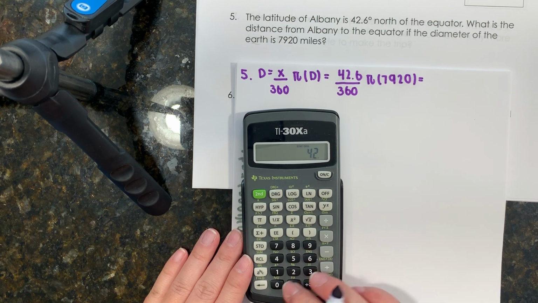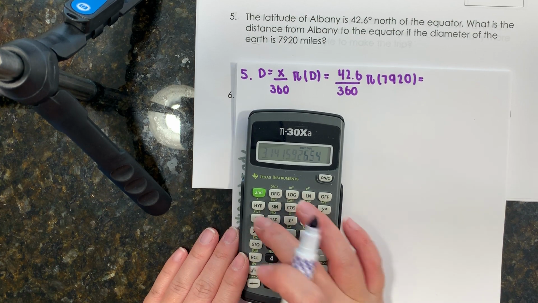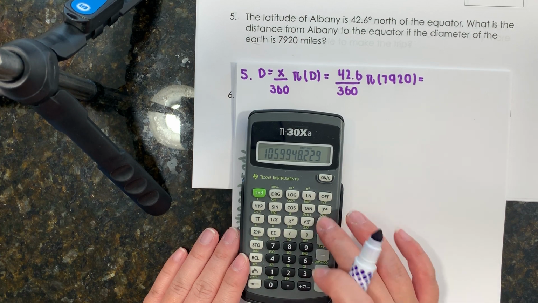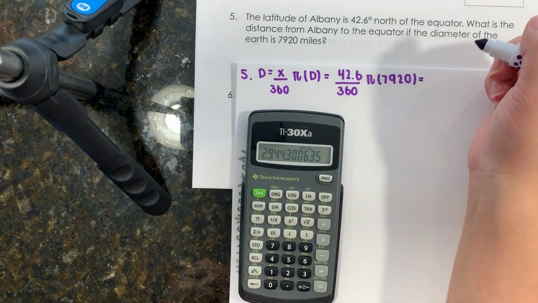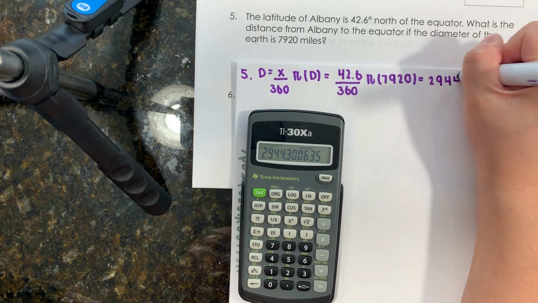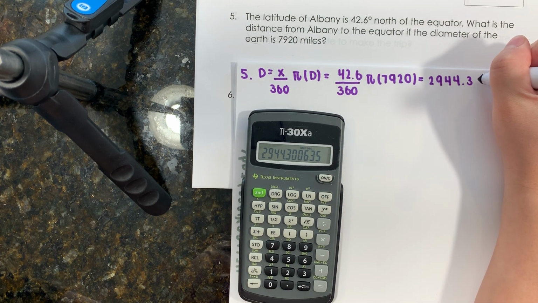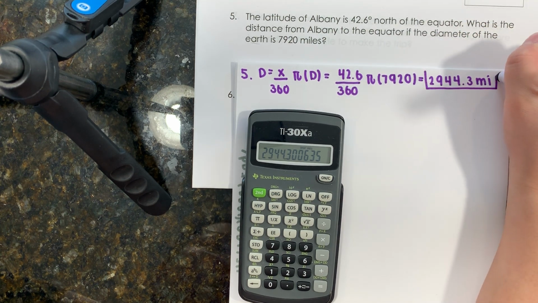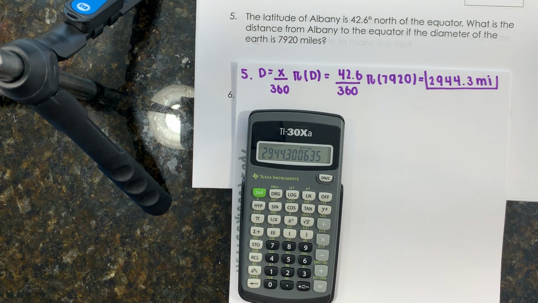So that would be 42.6 times pi times 7,920, all of that divided by 360, which would give me a result of 2,944.30 miles. And that would be your result for number 5.